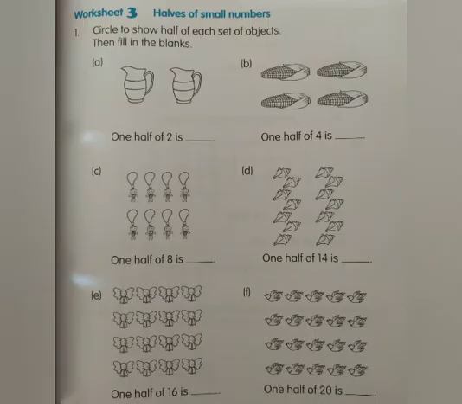Let's take a look at this worksheet. So it says, circle to show half of each set of objects, then fill in the blanks. I've just drawn a line between them to make it tidier. So 1/2 of 2. I'm going to draw my line down the middle. 1/2 of 2 is 1.